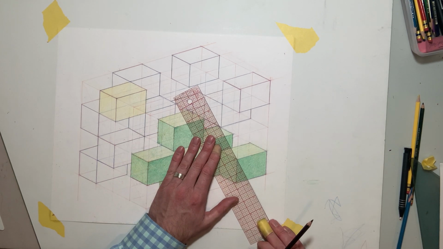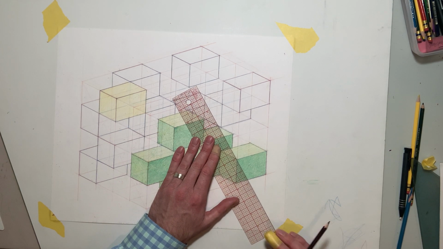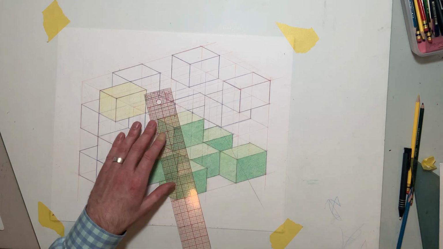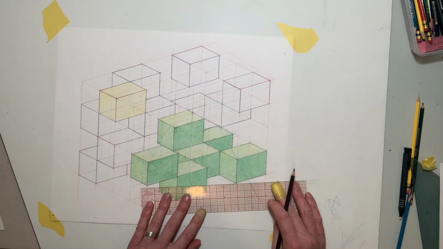But that angle that I just drew in is going to be the angle for everything, unless I make adjustments. And this is the time to make adjustments, like if you don't like how big your shadow is.